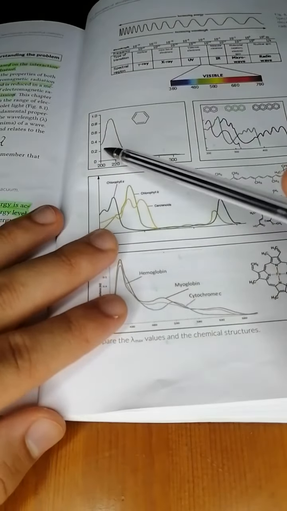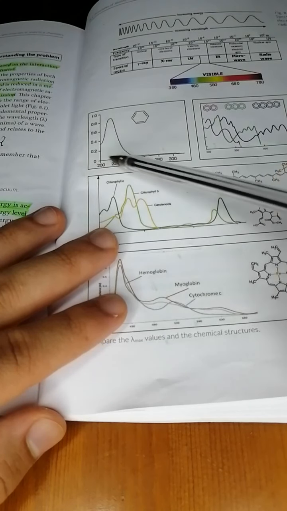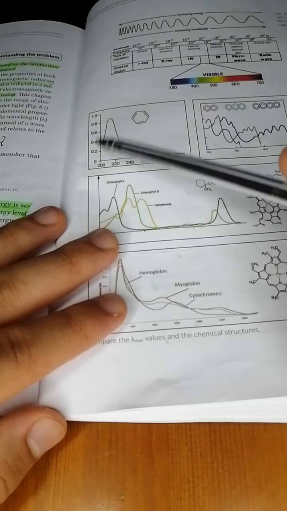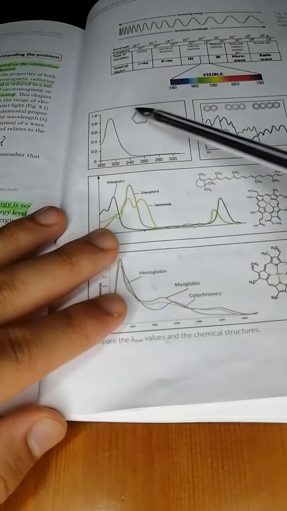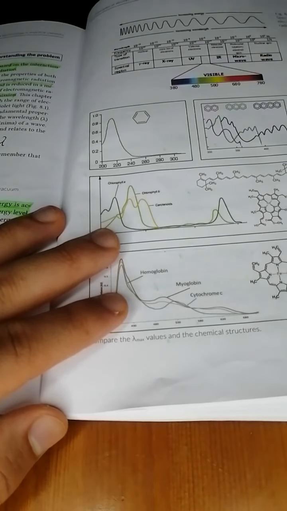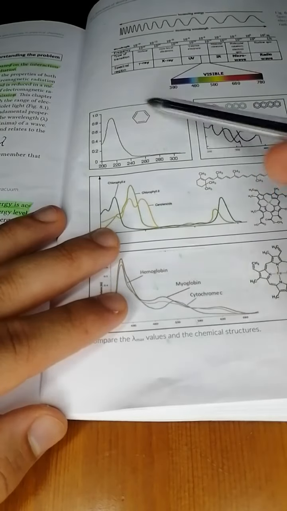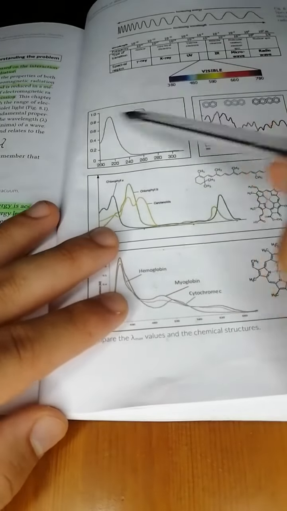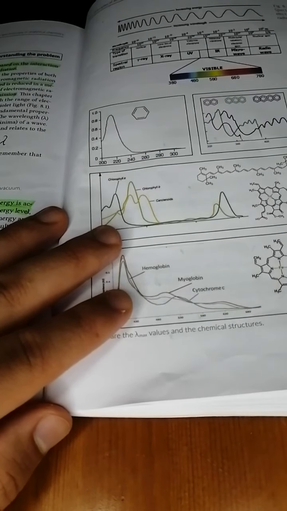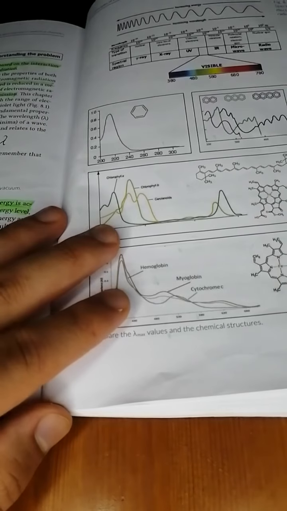So let's say if I give a photon energy at 200 nanometers, you won't see that it absorbs it, but not as much. There's like a peak absorbance. So at certain wavelengths, at certain energies, the bonds will absorb the photons of electromagnetic radiation best. Okay, I hope that makes sense.